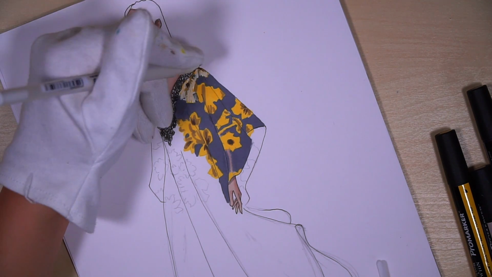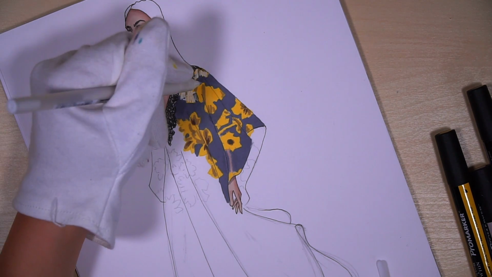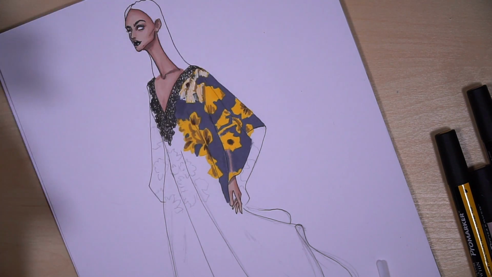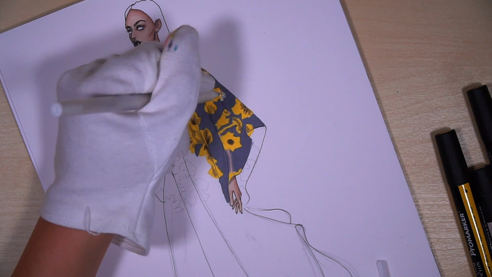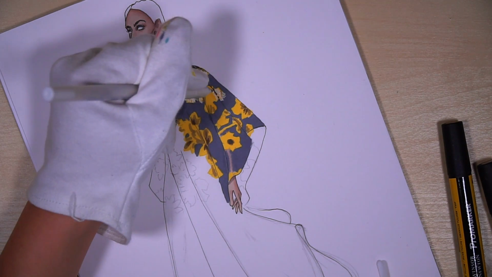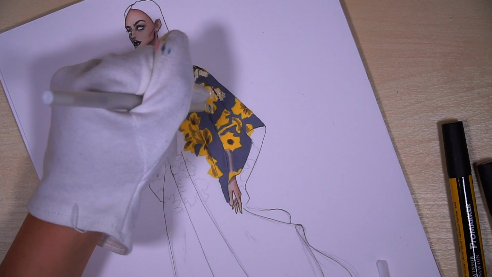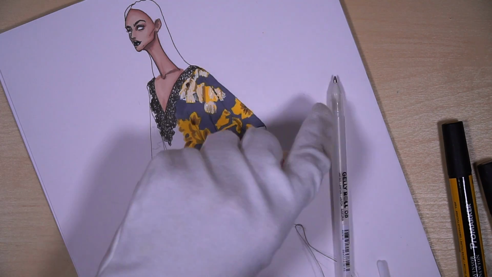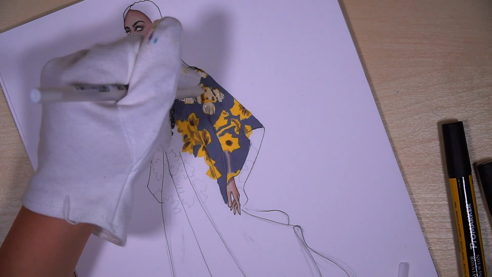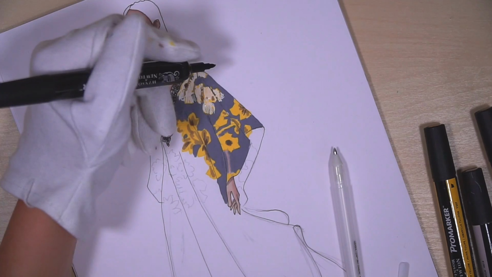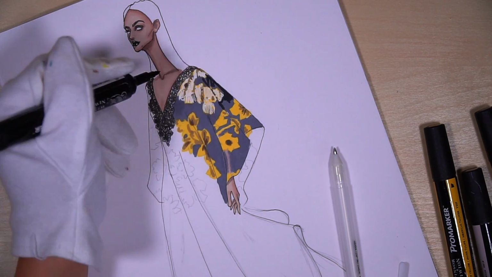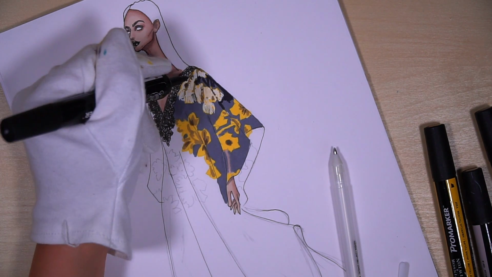Next I'm using a whitening gel pen, and sometimes I make dots, sometimes I make many strokes, just trying to show the reflection of light. Sometimes I follow the shape of the flower. If there is some specific shape of the petals, I can show them with slightly curved lines. Now I'm using a black marker, and as you can see here, we can show some texture, some smaller folds, by not coloring everything.